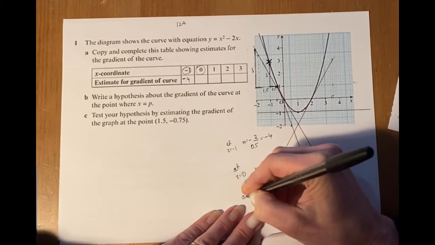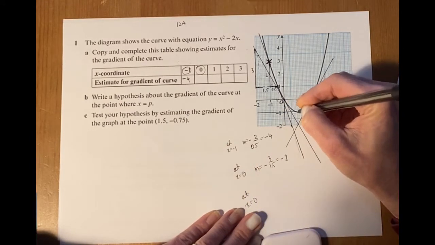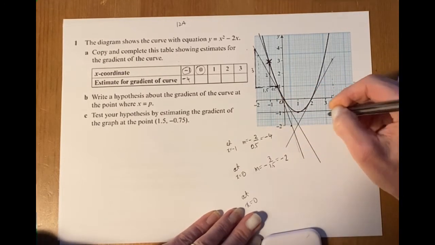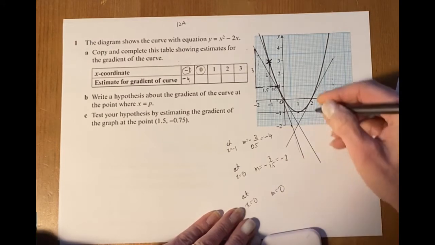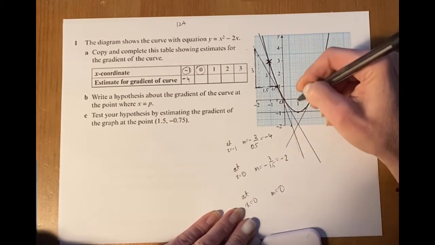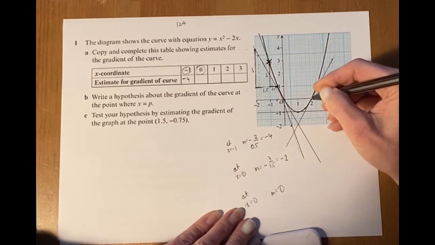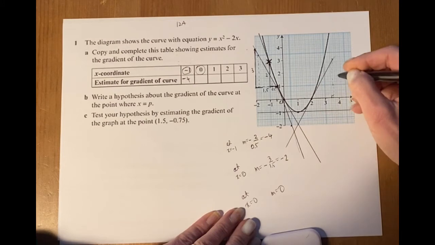Now at that point, that's easy. I don't need to even think about it. If you draw the line that touches the curve at the bottom, it's going to be a flat line. The gradient of the flat line is 0. And you can carry on with this one here. If you think about it, that curve is exactly the same on both sides, so at that point, it's going to be the same as on this.